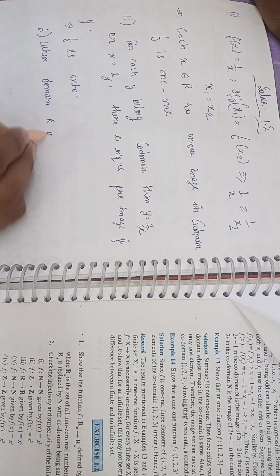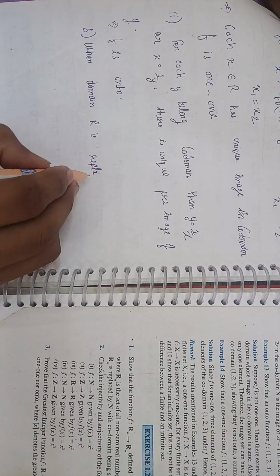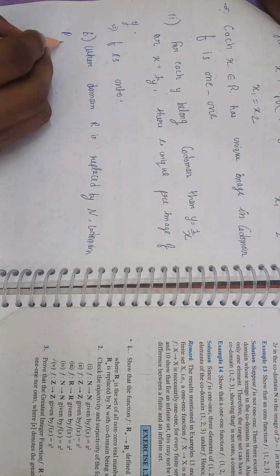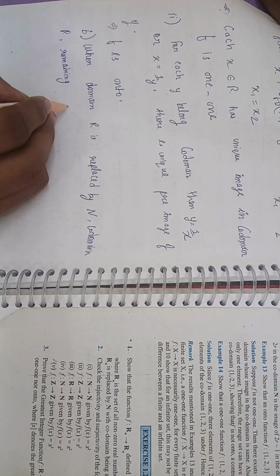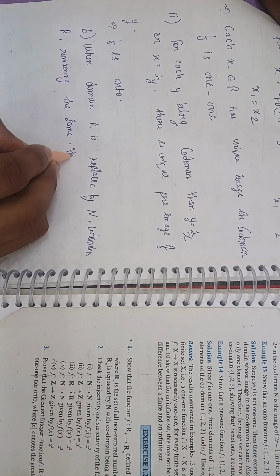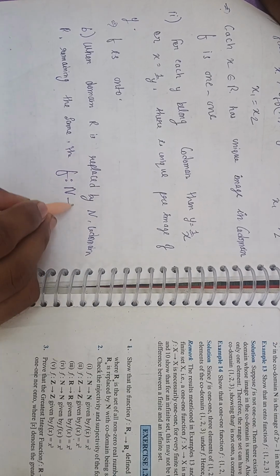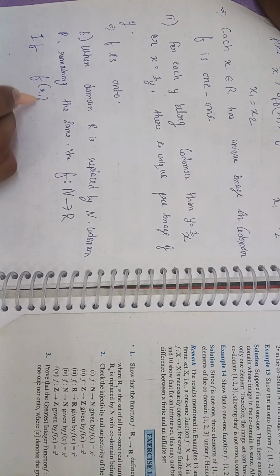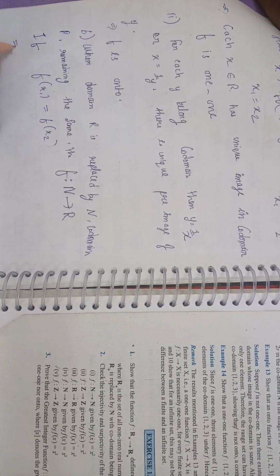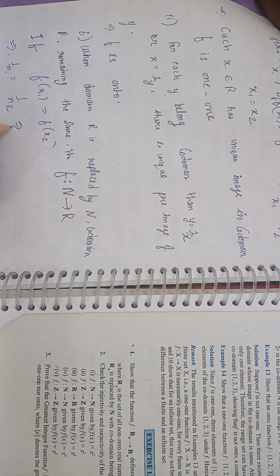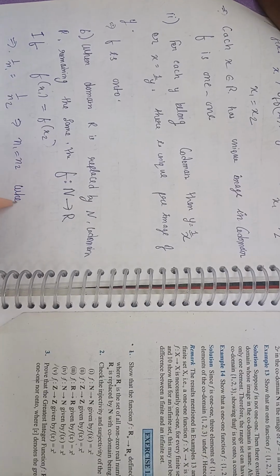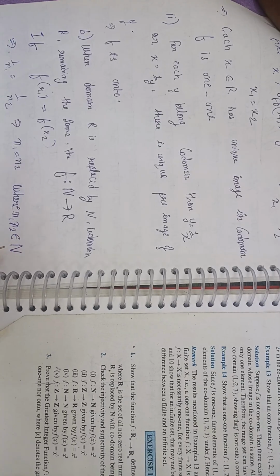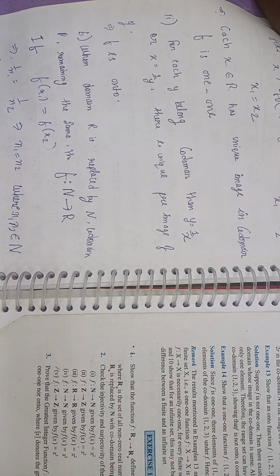Now, when the domain R is replaced by N, with the codomain R remaining the same, then f: N → R. If f(x1) = f(x2), therefore 1/n1 = 1/n2, therefore n1 = n2, where n1, n2 belong to capital N. Therefore f is one-one.